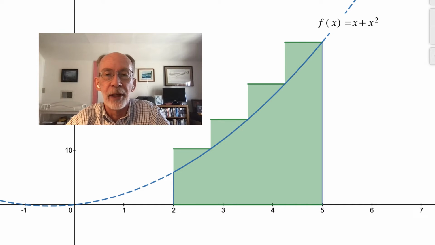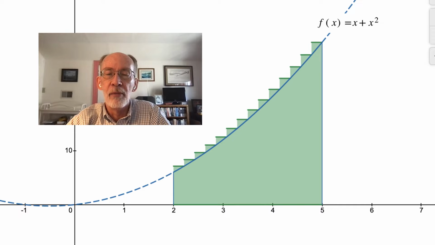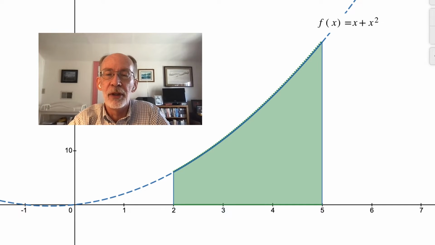Just as an aside, it quickly becomes apparent that if the function is increasing on the interval, the right endpoint estimate is going to be high, the left endpoint estimate is going to be low. Should surprise no one that those roles are reversed for a decreasing function. And what we observed was that the more of these subintervals you have, the more narrow they are, the better the job you seem to do of approximating the region with the sum of the area rectangles. And that pointed us at the end of the first video in the direction of taking the limit of the sum of those areas. And so that's what we're going to do.